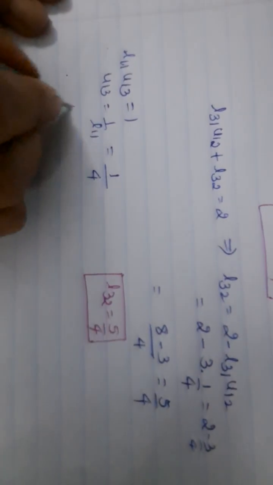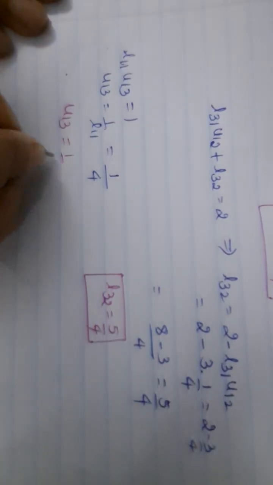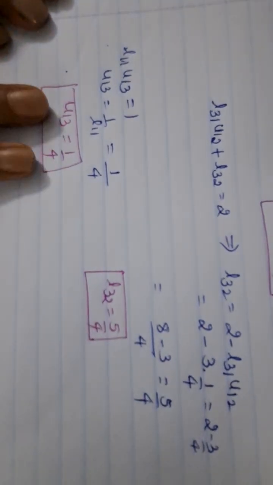L11 U13 is equal to 1. Therefore U13 is 1 over L11. So 1 divided by, since L11 is 4, we can substitute the value. Thus we got the value of U13 as 1 over 4.